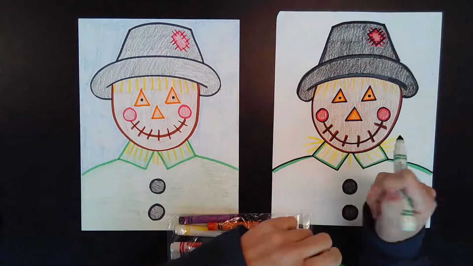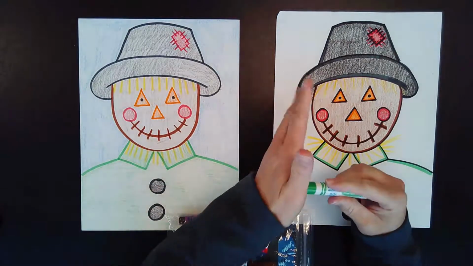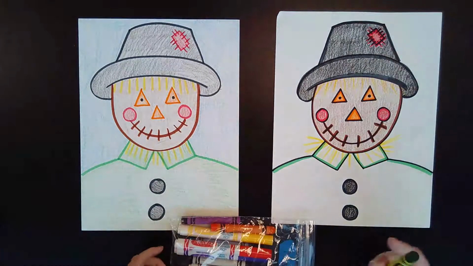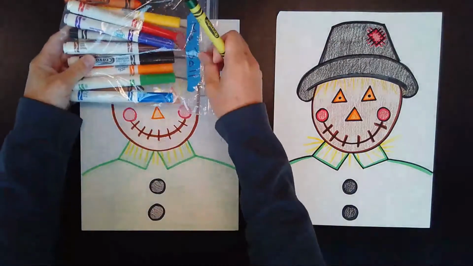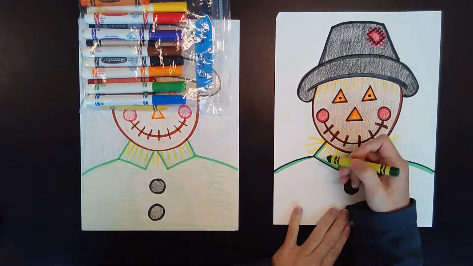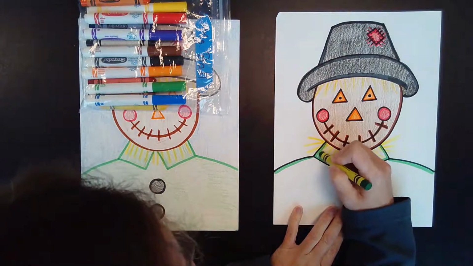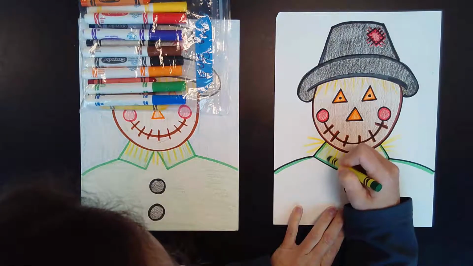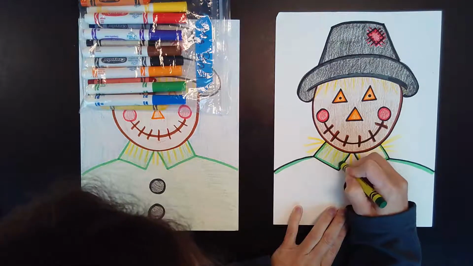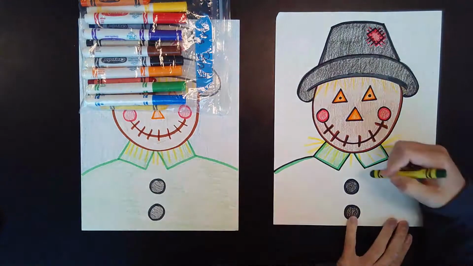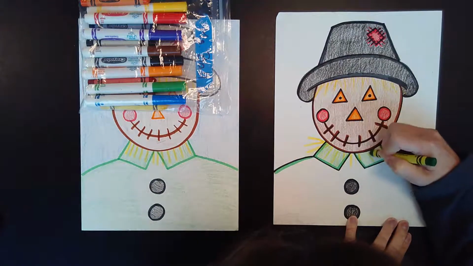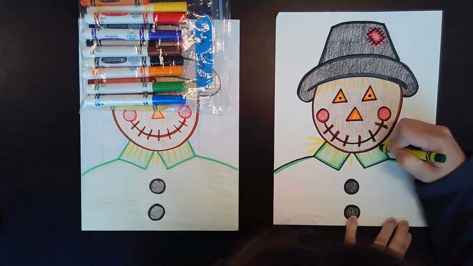And then I can take my marker and snap that cap. Put my green marker up. Find my green crayon, and I'm going to move my marker bag over here so it's not in my way. And now start coloring. Now again, color lightly so we can see those yellow lines of the straw. So color lightly, color neatly, stay in the lines, and fill up the whole shape.